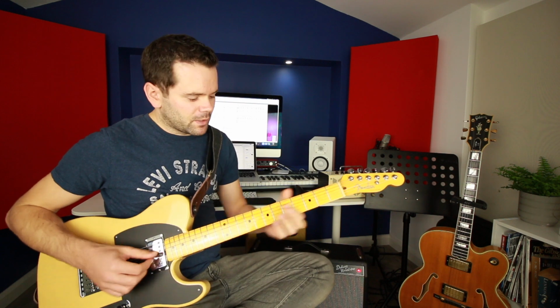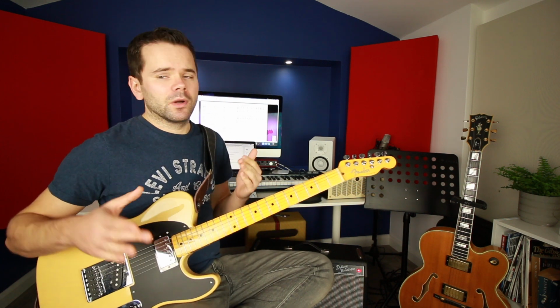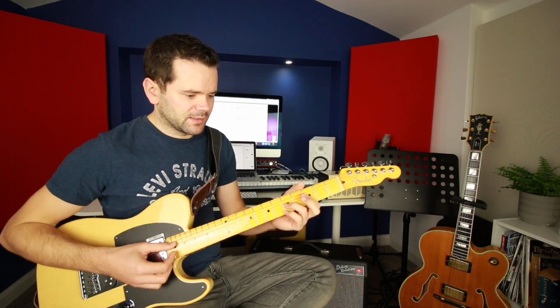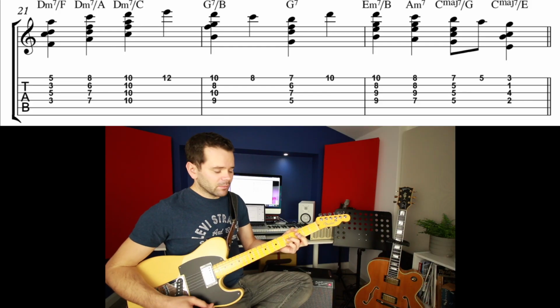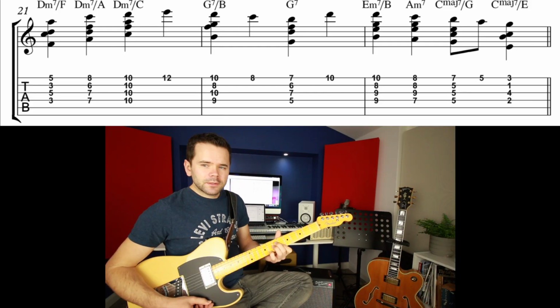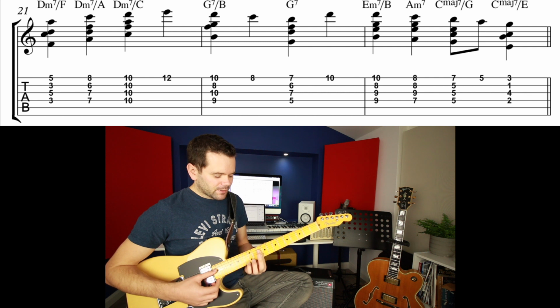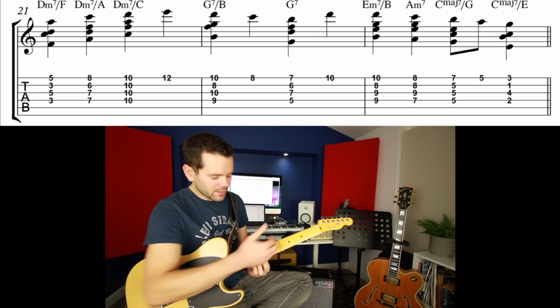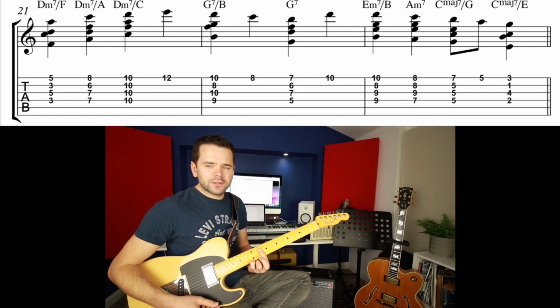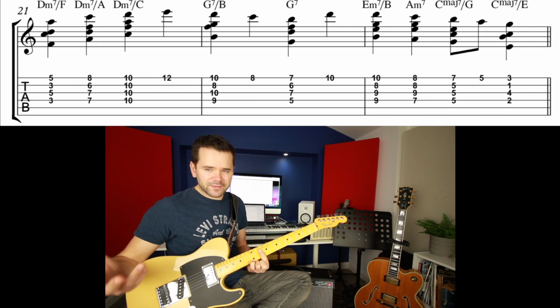So let's break that down bar by bar. First bar is a D minor 7 working its way to a G7, so a bar of D minor 7. What I'm doing here is D minor 7 slash F, D minor 7 slash A, D minor 7 slash C, so just moving up through the inversions. Then I put an E on the top, the 9th, a note from the key of C.